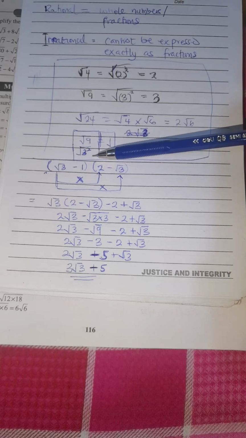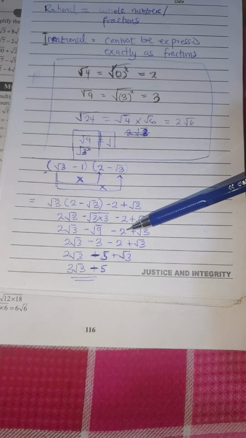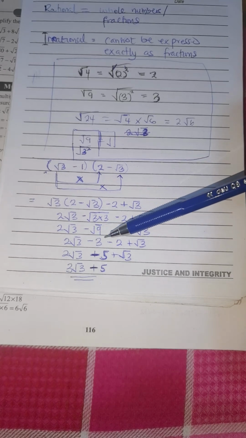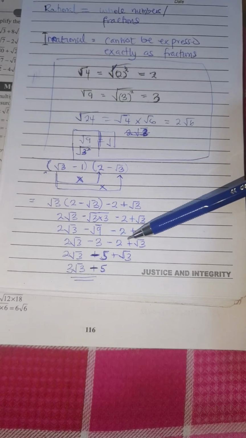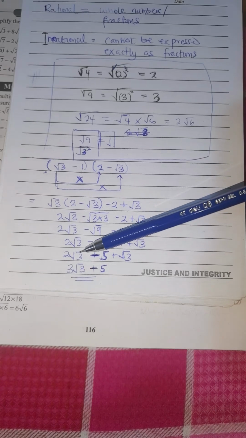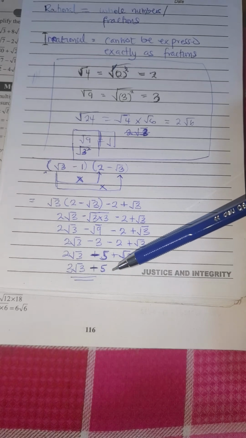You see that here. Hence, the answer is going to be what? 3. 3 here, right? Then this one comes down the same way. So now we get 2 square root of 3, negative 3, negative 2, plus 3, plus square root of 3. So if you do the calculation, the answer will be 3 square root of 3 minus 5.